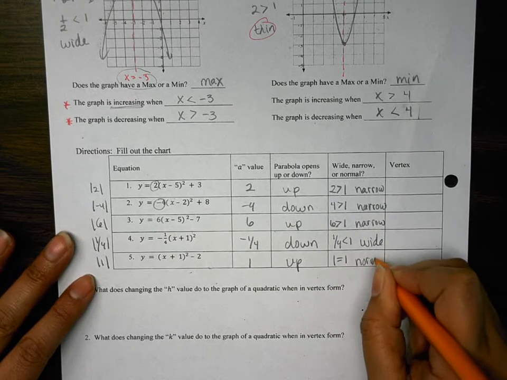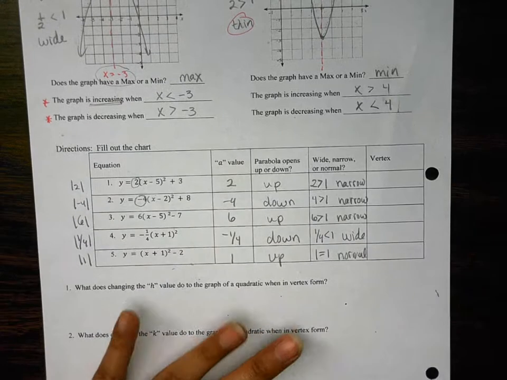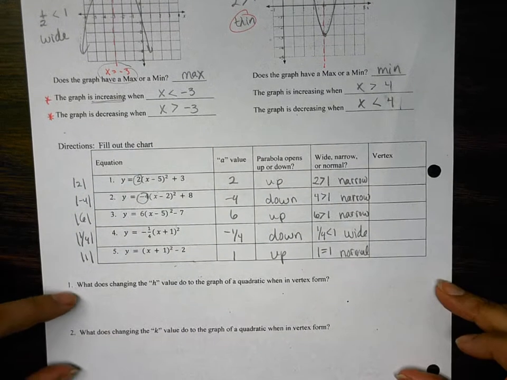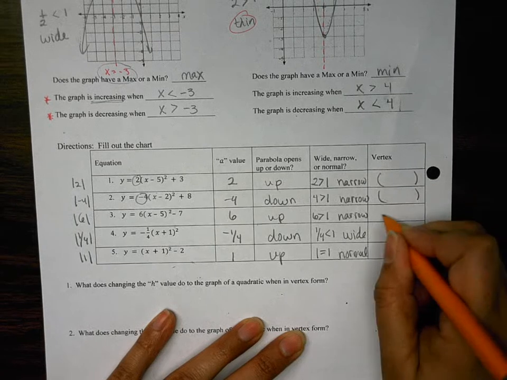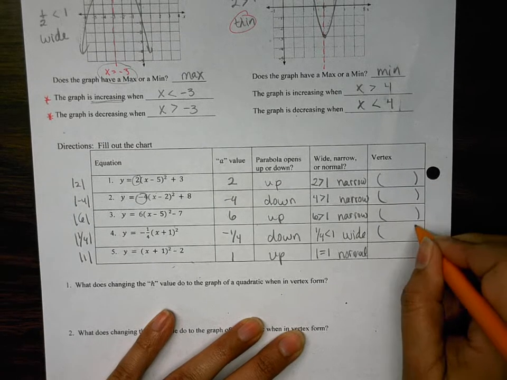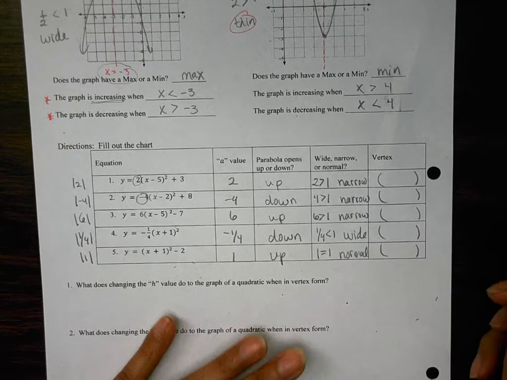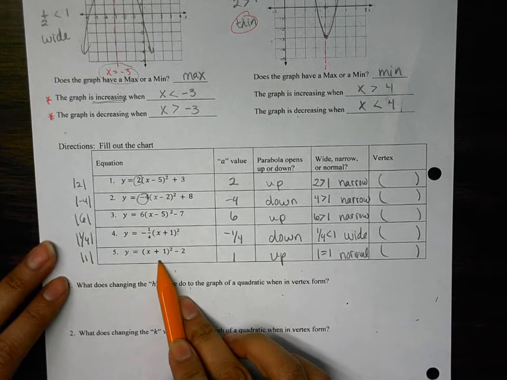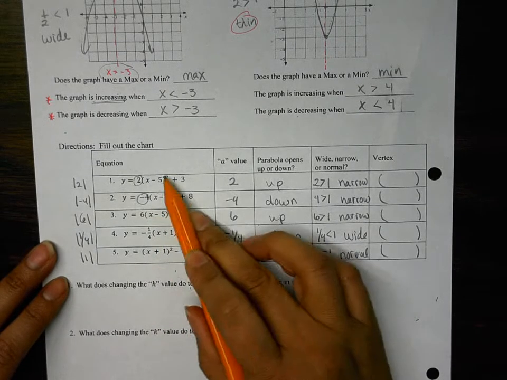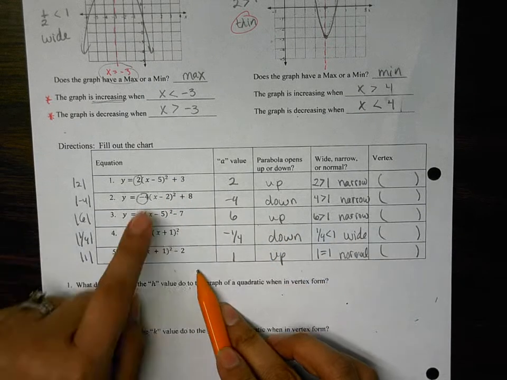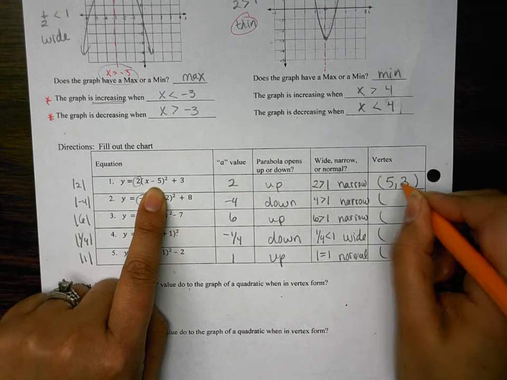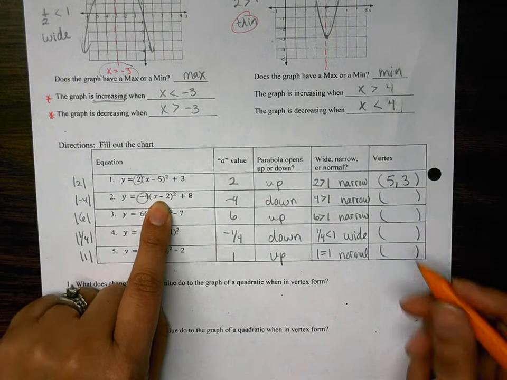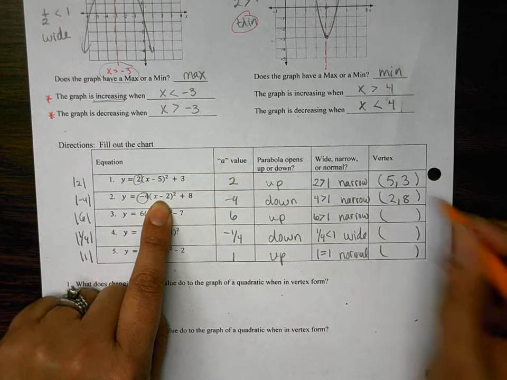Okay. Quickly write down the vertex. We'll do these last two tomorrow, or I will see you guys tomorrow. What's the vertex? What did we say was the vertex? Opposite of the inside. Outside stays the same. So what is it going to be here? Positive 5, positive 3. What about this one? Positive 2, positive 8.